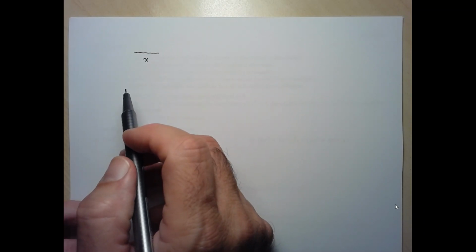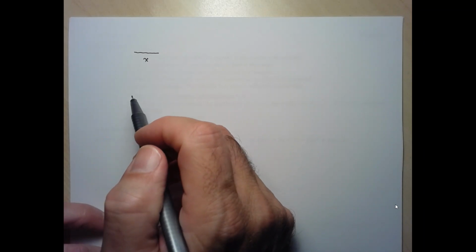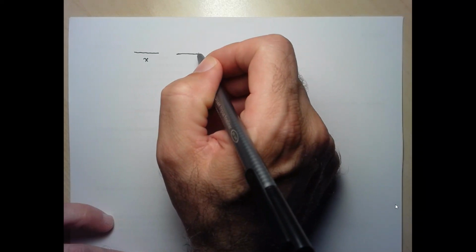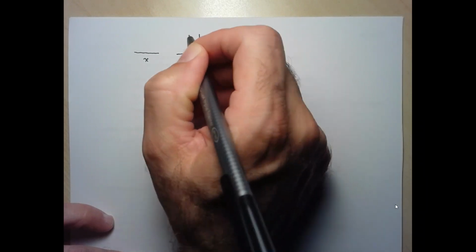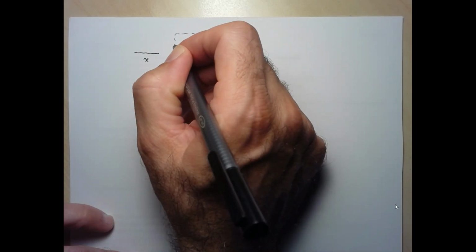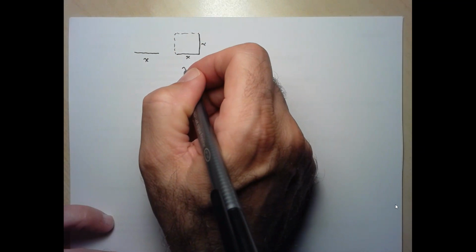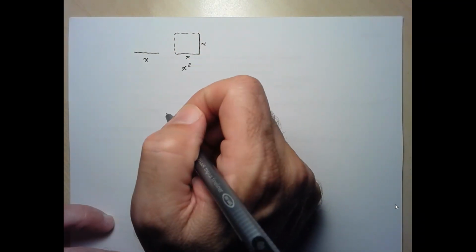All right. Now, another thing we can do is operate on these. So for example, if I take this side length x and multiply it by another side length x, we know that's going to give us the area of a square. So x squared, when we multiply x times x, could be useful to us.